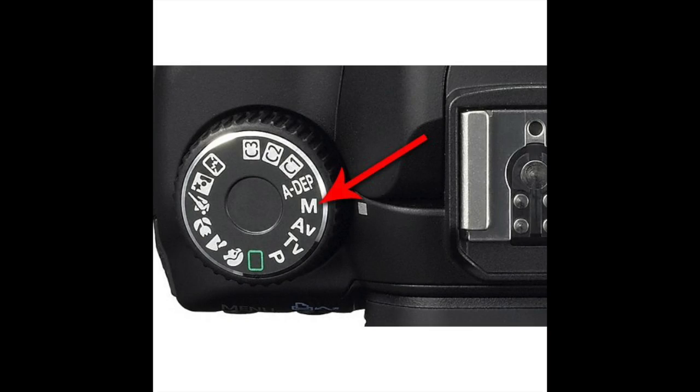There's two ways to use your camera. You can either shoot in automatic, where it does all the work for you, or you can shoot in manual mode, where you have to adjust all the settings to get the photo that you want. The problem with manual mode is that until you take the photo, you don't exactly know how it's going to come out unless you know the settings well.